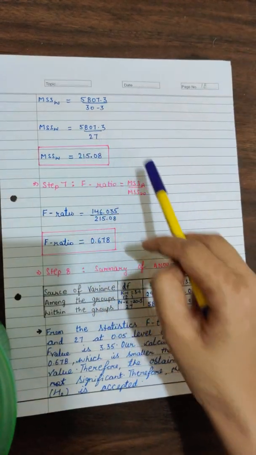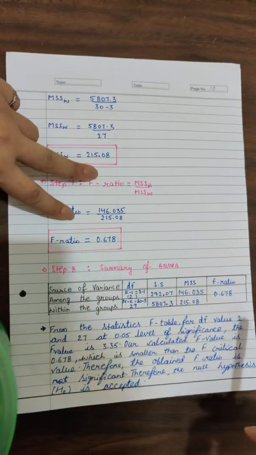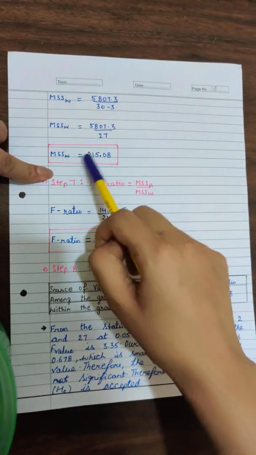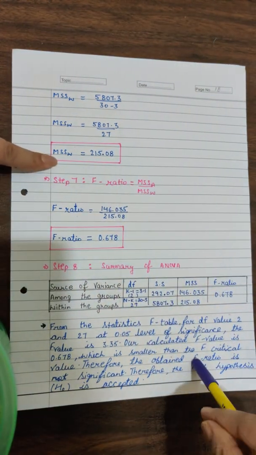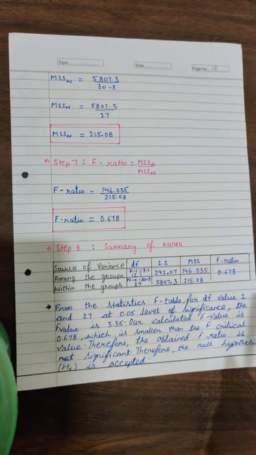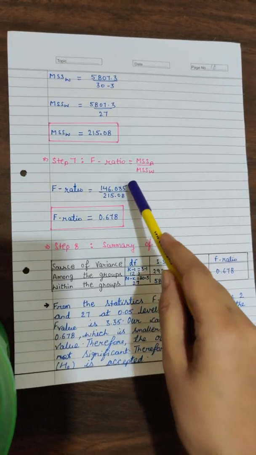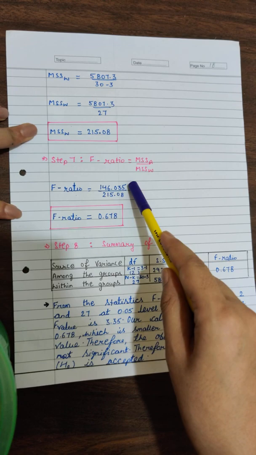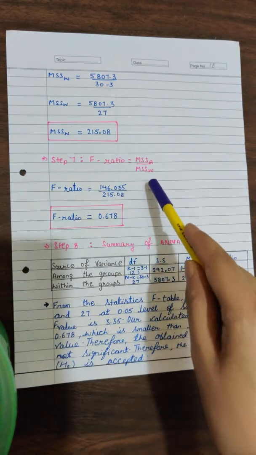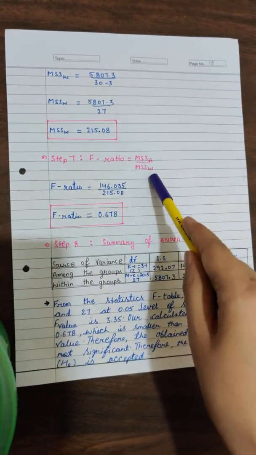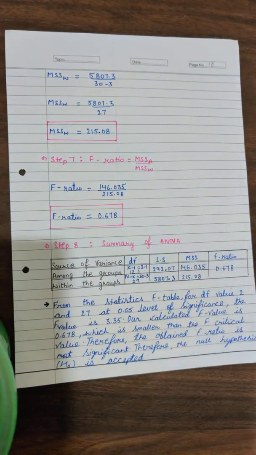Okay, when we calculated it, how much did we get? We got MSSW equal to 215.08. Now, next, step 7: we have to calculate the F ratio. The formula for the F ratio is MSSA upon MSSW.